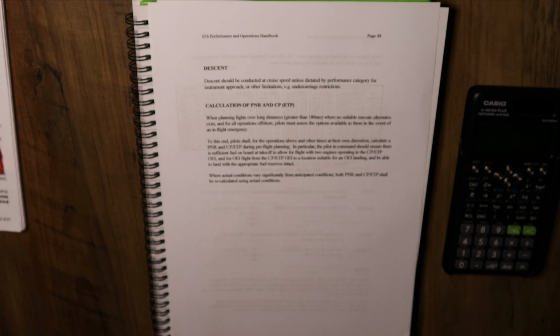That's a bit of a mouthful, but basically what it's saying is that you need to make a calculation to be able to fly 2 engines out to your critical point, and then single engine beyond that, either to your destination or back to your point of departure. So you're working out an equal time point OEI. And again, we'll get into that in a lot of detail. This one's also a tricky bit.